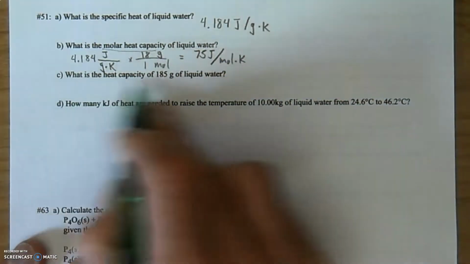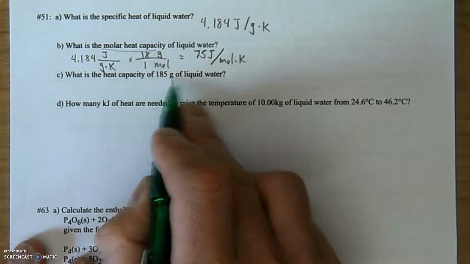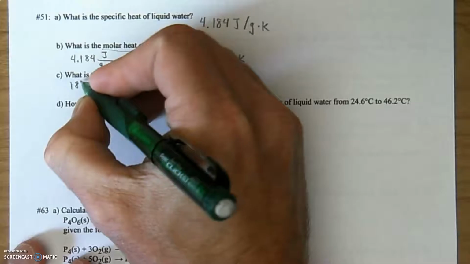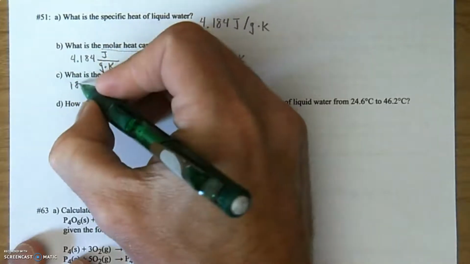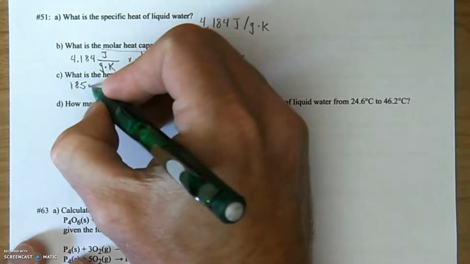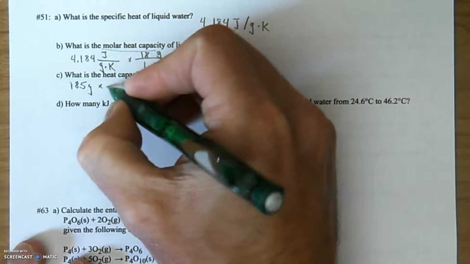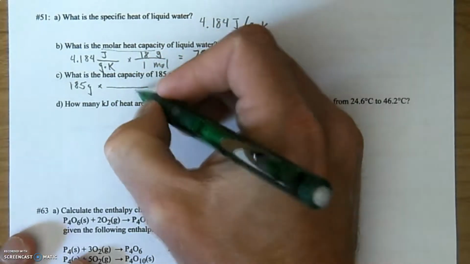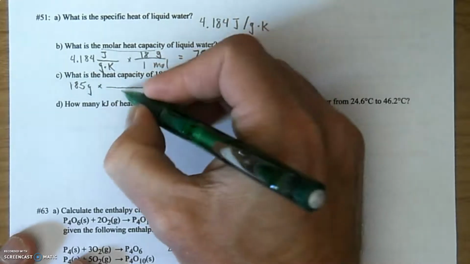What is the heat capacity of 185 grams of liquid water? Start off with what we have. 185 grams, and I just need to make sure that grams is going to go on the bottom of the line, so I'm starting with it on the top.